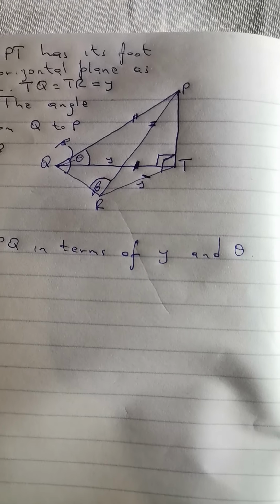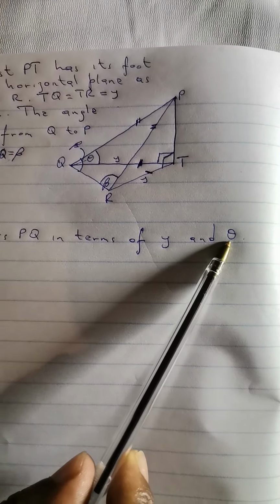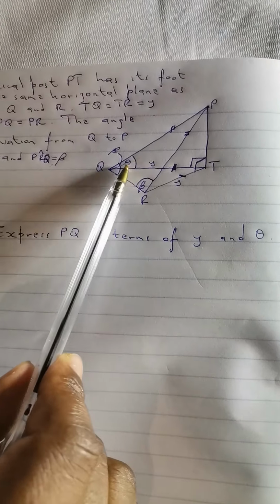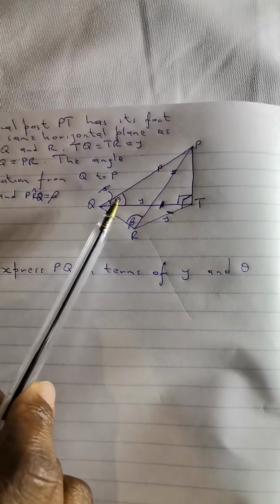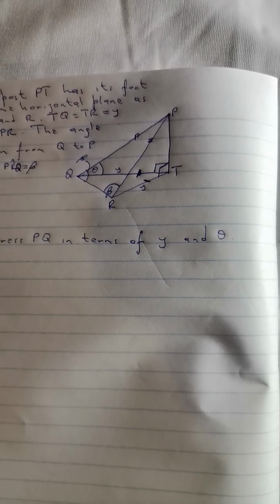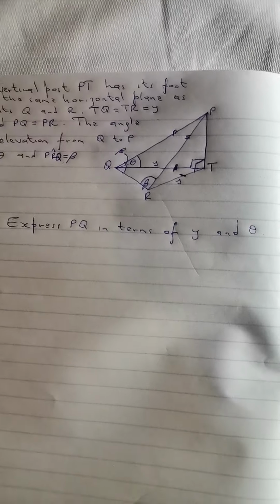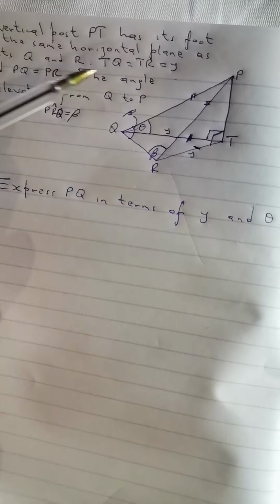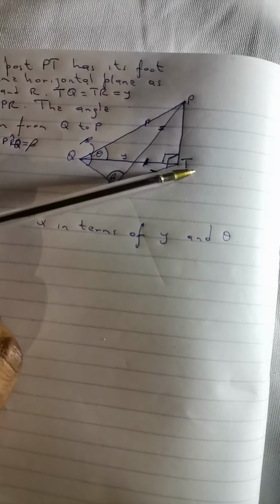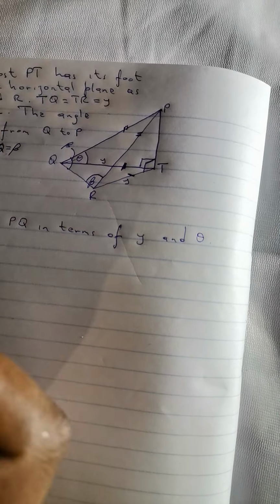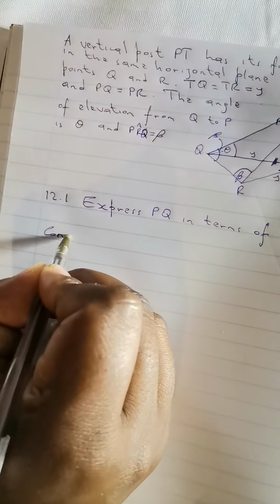So they want us to write line PQ in terms of y and theta, and by just looking at this, you basically need to isolate a triangle that comprises angle theta and has a line that is y units long. It must also have line PQ, because line PQ is what we are looking for in 12.1. When you isolate that triangle, you will basically simplify your problem. That triangle, we can see, is triangle PTQ.